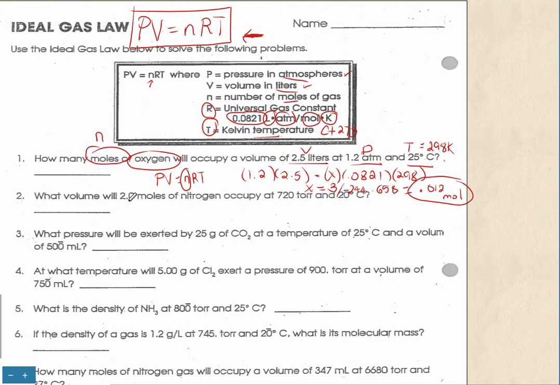It says what volume? Well, 2.0 moles of nitrogen. So now you're given N, you're looking for volume, which has units of liters. Of nitrogen occupied 720 torr. Torr is another unit for pressure, but it must be changed to ATM, all right, at 20 degrees Celsius, so that's 293 kelvins, all right?